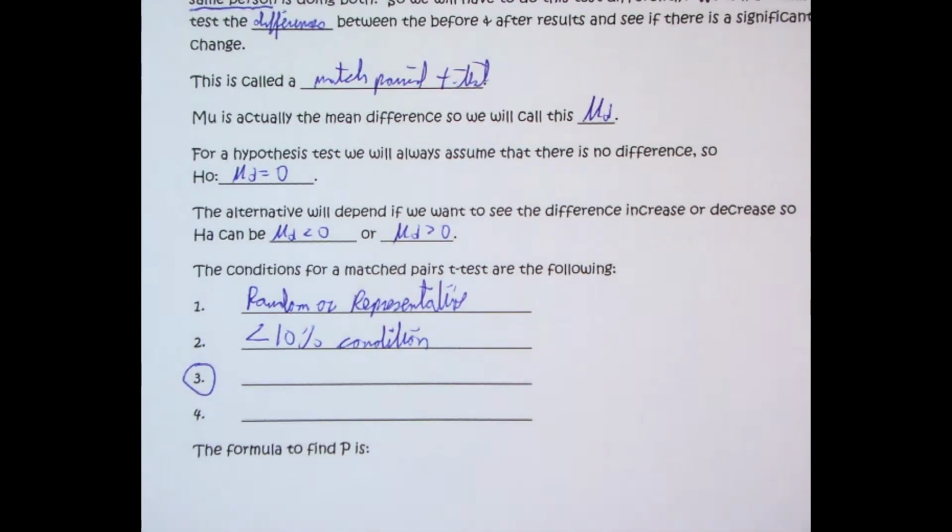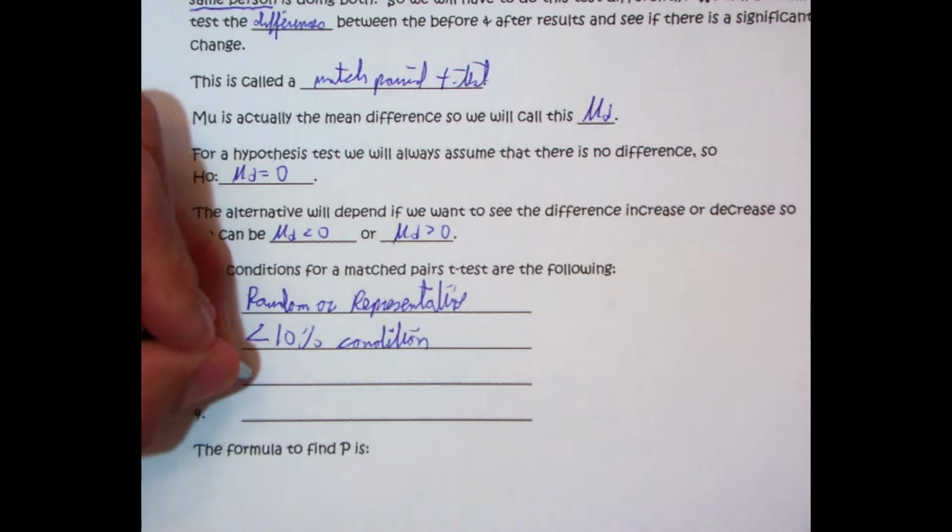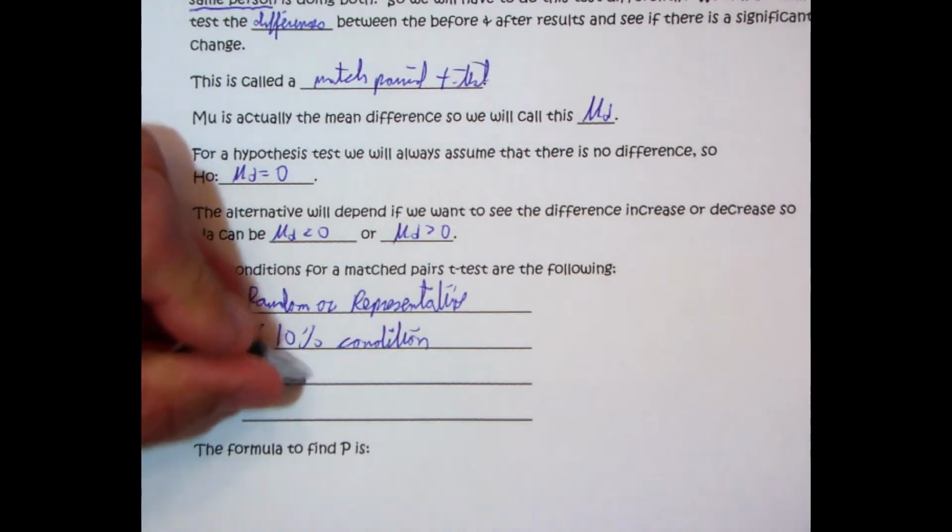Now the third one, because we're dealing with independence, we're dealing with a before and after scenario. We would say, oh well, the samples should be independent. Well, they're not. So you can't say independent samples. So that condition goes out the window. Okay, so we're going to call this the paired data condition.